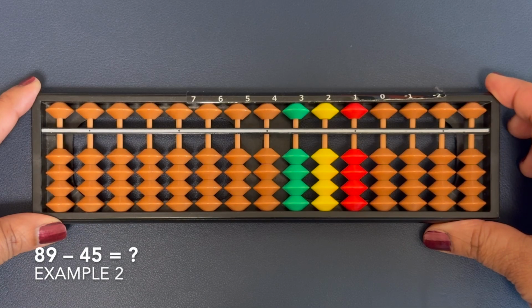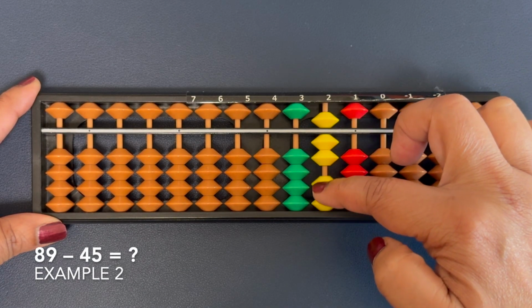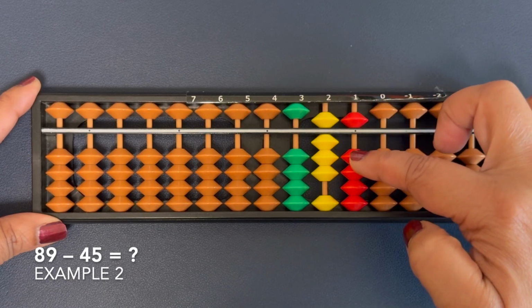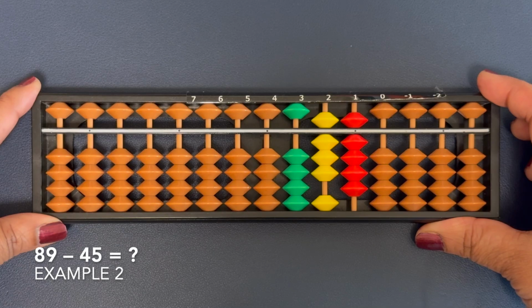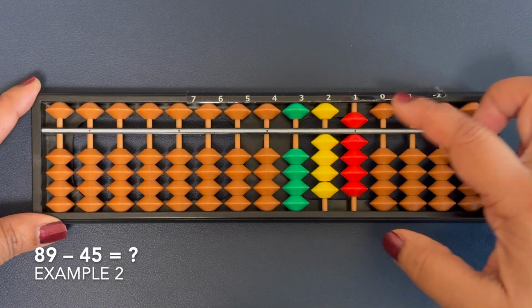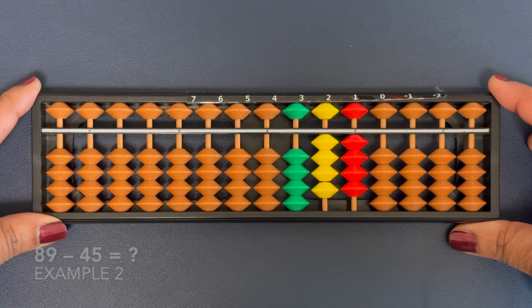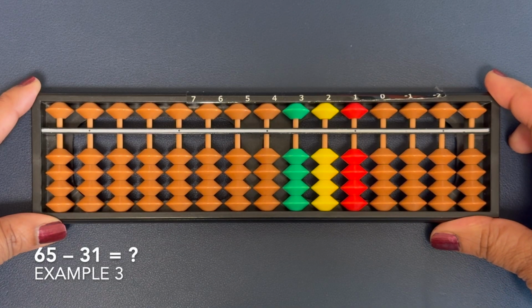Next, 89 minus 45. 50, 60, 70, 80, 9: 5, 6, 7, 8, 9. Minus 45, use the helping 5 rule. Add 1, take 5, minus 5. Answer is 44.